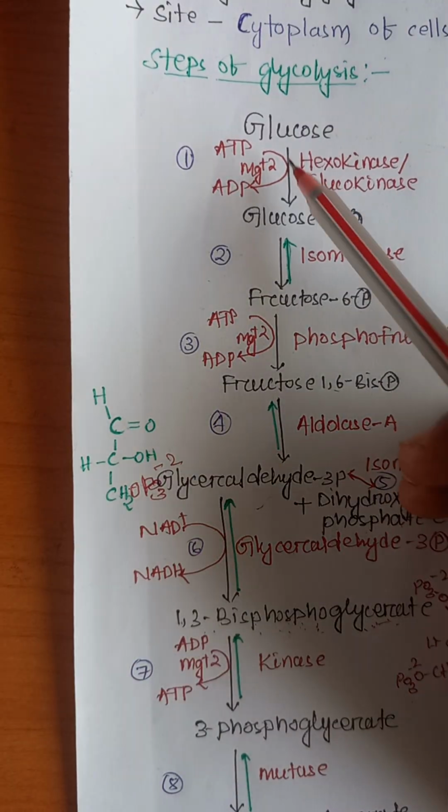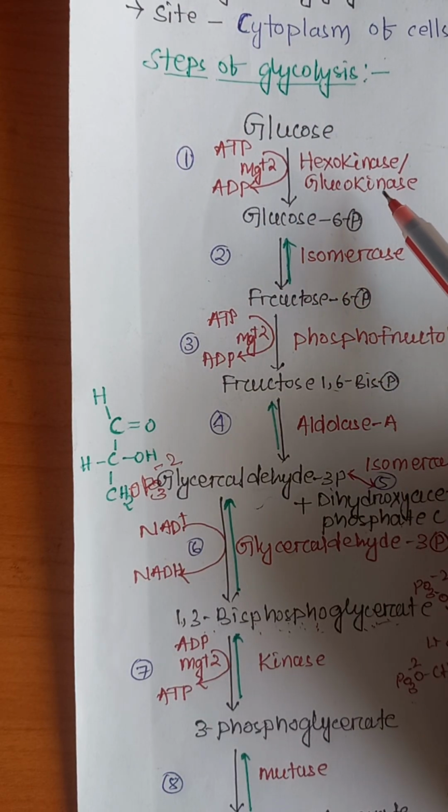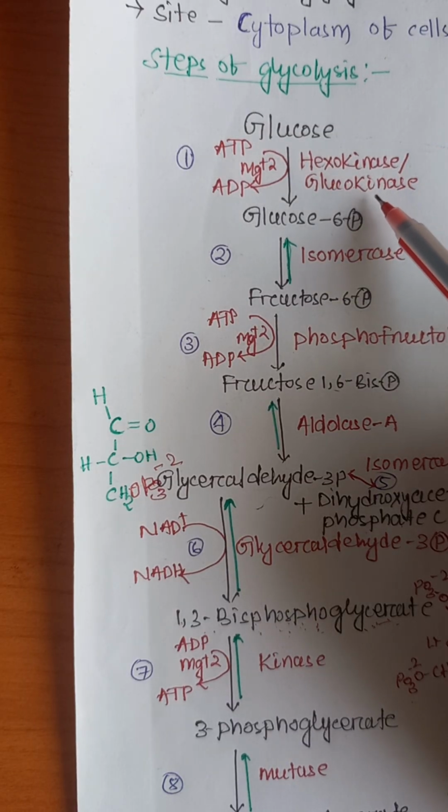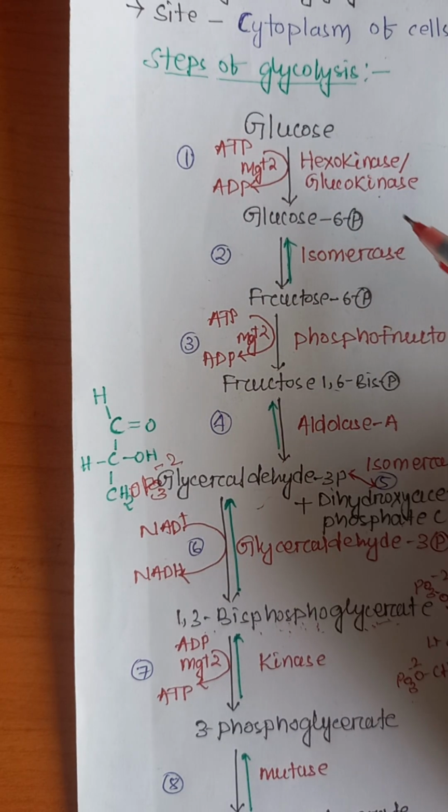If you look at the steps of glycolysis, glucose is converted into glucose 6 phosphate with the help of hexokinase or glucokinase, where these two enzymes play an important role. Glucokinase is insulin dependent, whereas hexokinase is insulin independent, and generally glucokinase acts when the blood glucose level is greater than 100 milligram per deciliter, but hexokinase acts at a low glucose concentration. That's why hexokinase has a lower Km as compared to glucokinase. That means enzyme specificity for hexokinase is better than glucokinase.